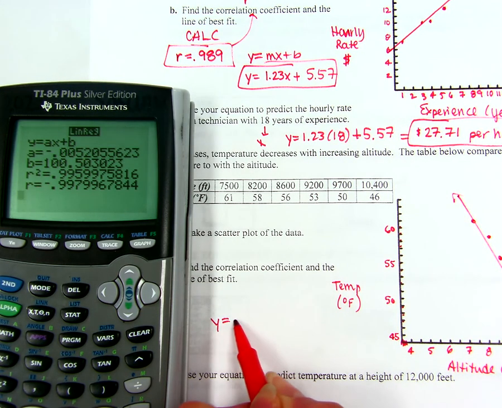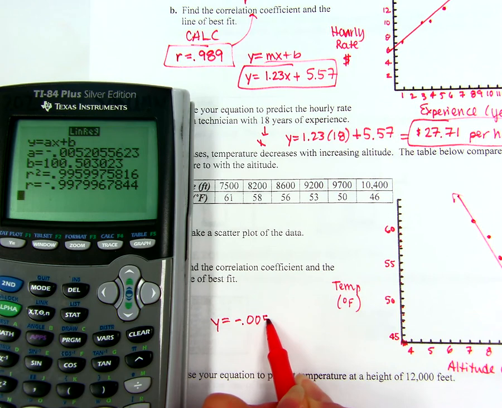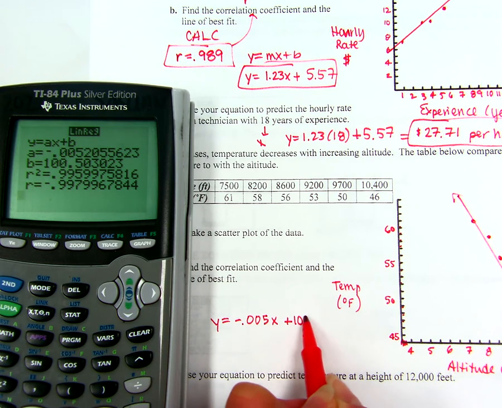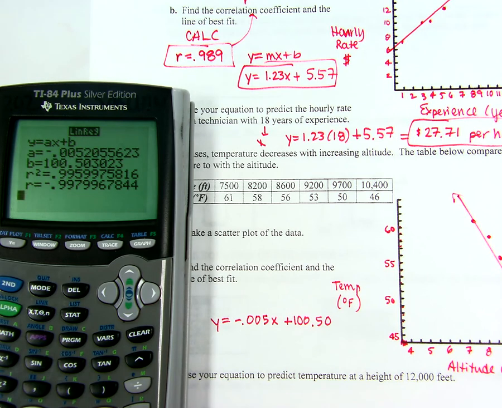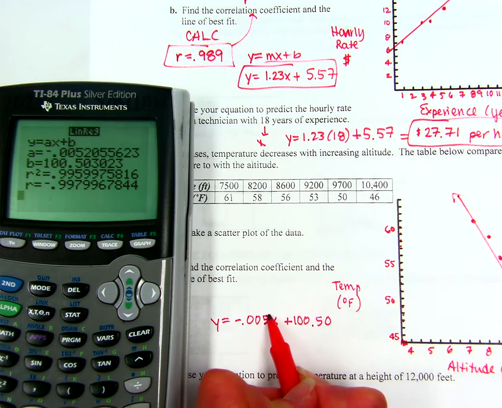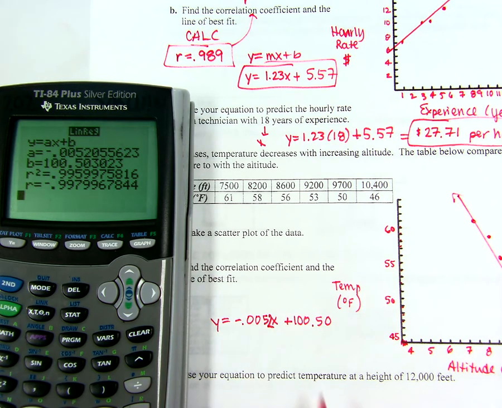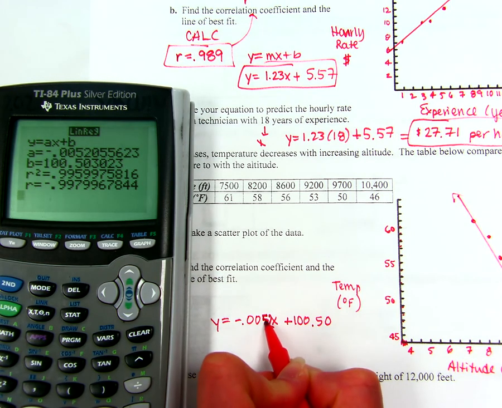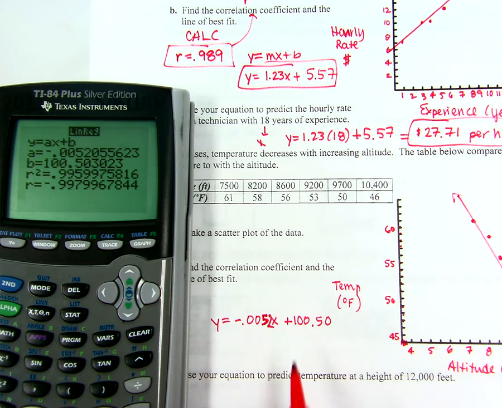I get y equals negative 0.005x plus 100.50. I'm going to use negative 0.0052 just to make it more accurate, because these zeros are not going to be very helpful. So I'm going to call this negative 0.0052x, and then my r is negative 0.998 when I round to 3 decimal places.